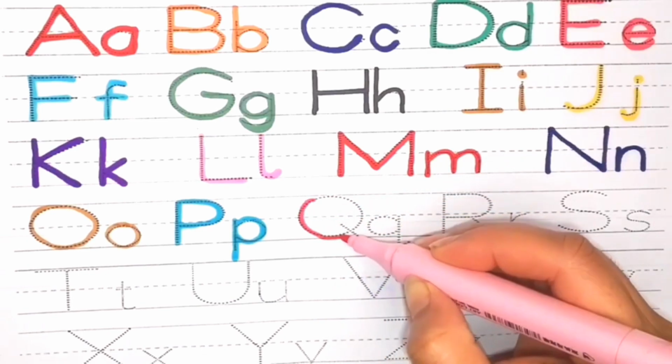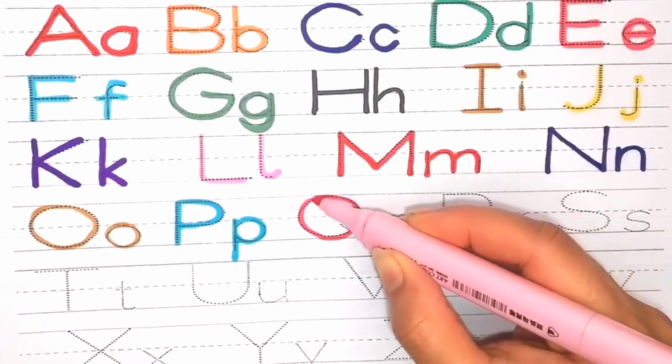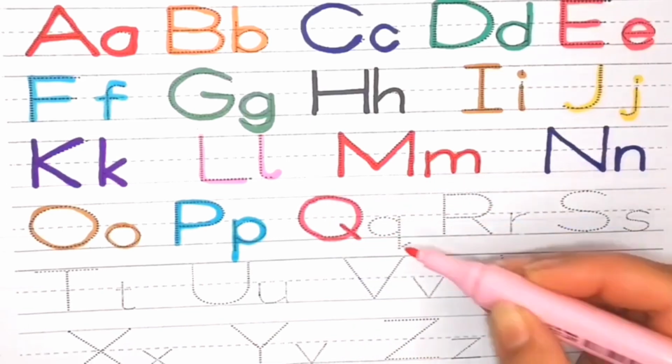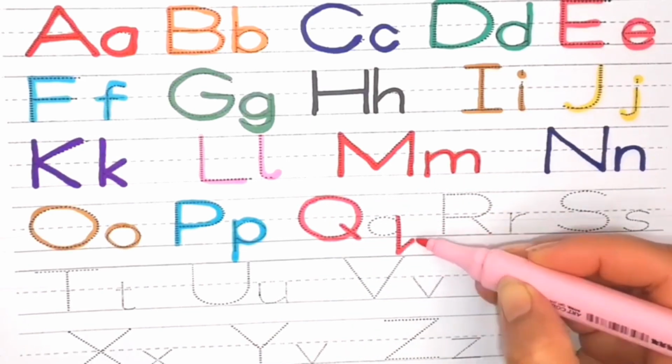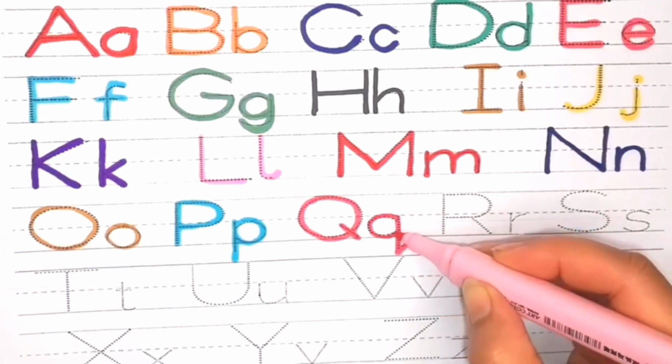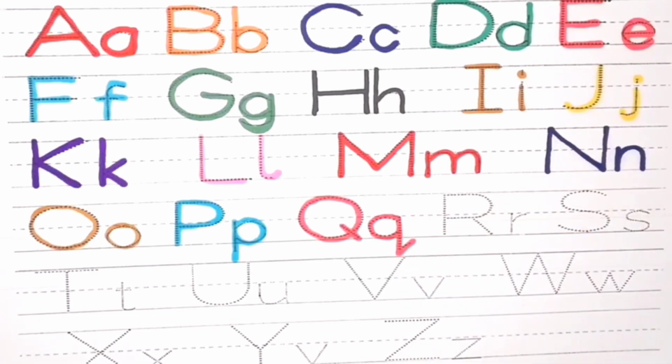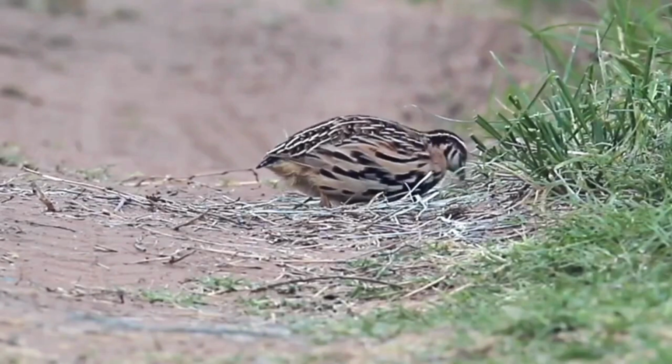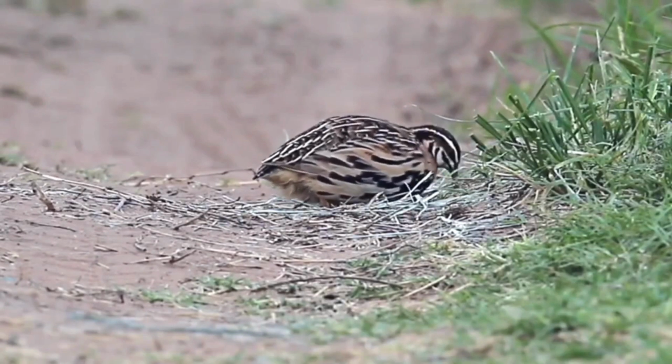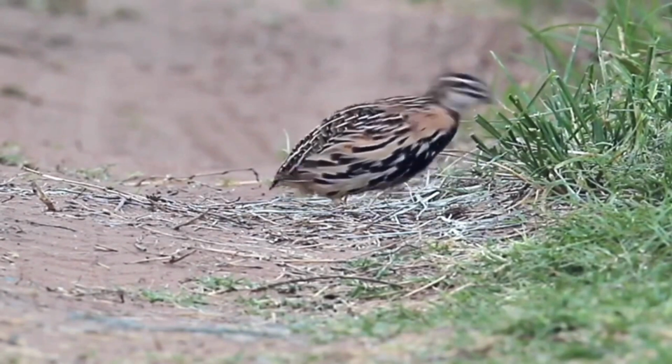Q. Capital Q. Small q. Q for quail. A quail is a small bird that runs very fast.